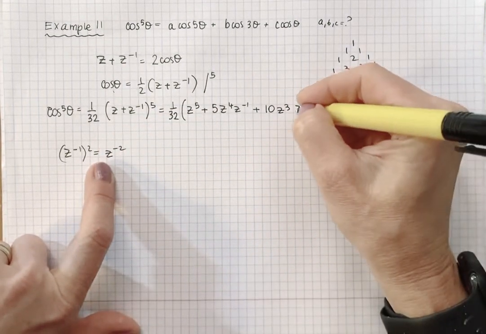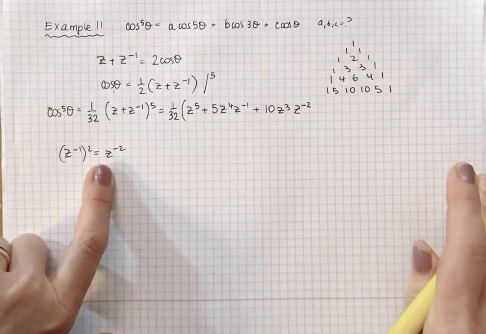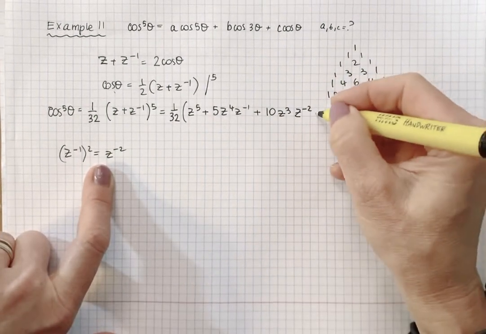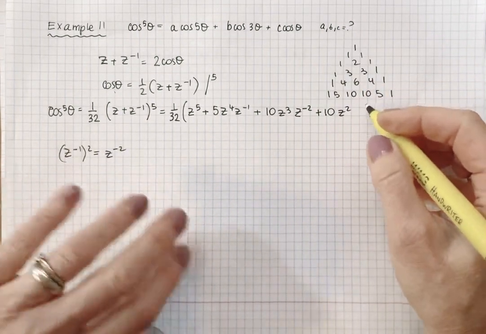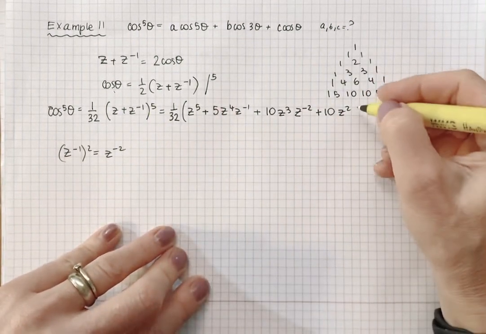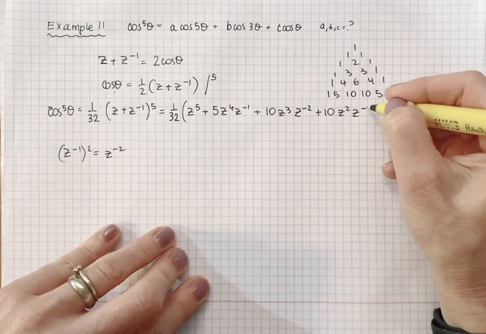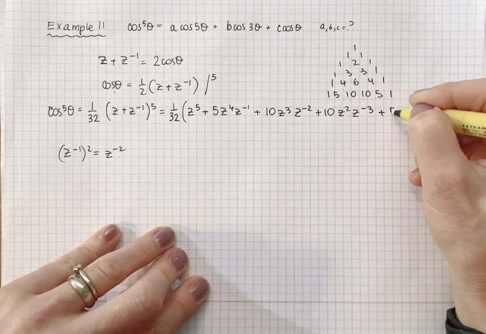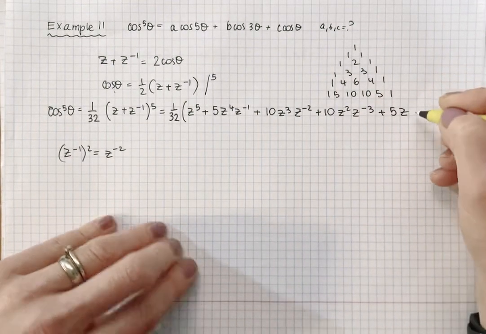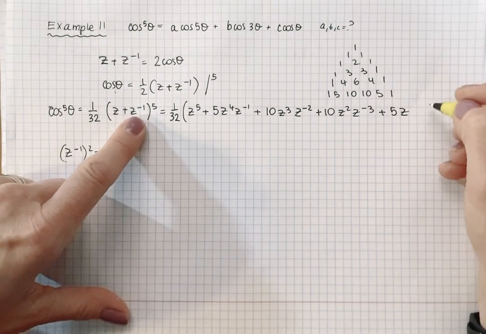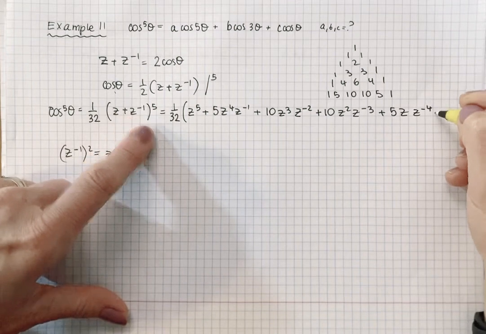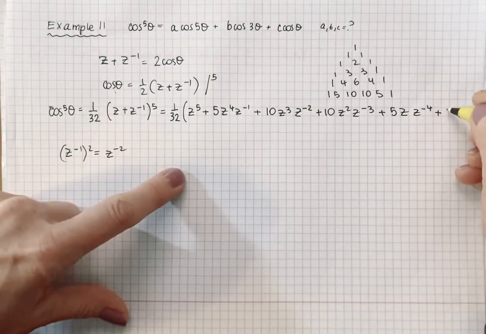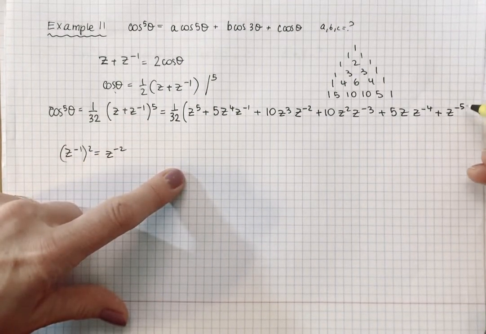So straight away I could write z to the power of minus 2. The next one is going to be 10z squared, and similarly you've got z to the power of minus 1 cubed is going to give you z to the power of minus 3, plus 5z, and then you've got z to the power of minus 1 raised to the power of 4, that gives you minus 4, and then finally you've got z to the power of minus 5.